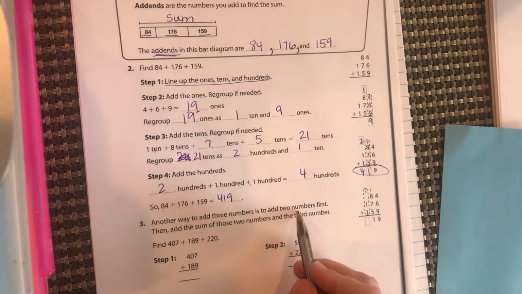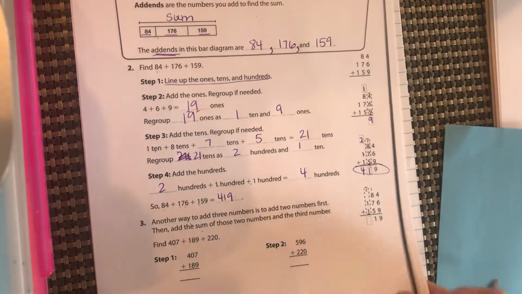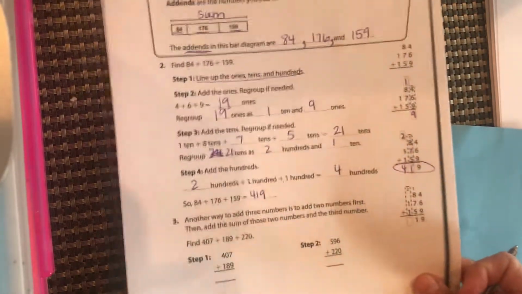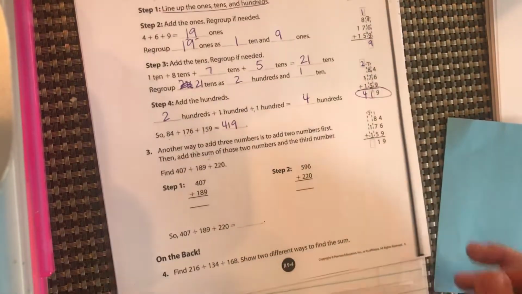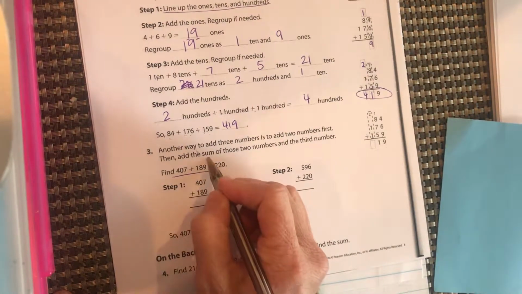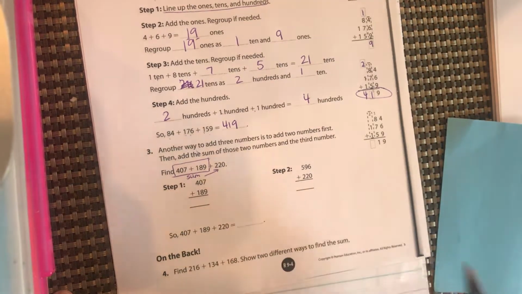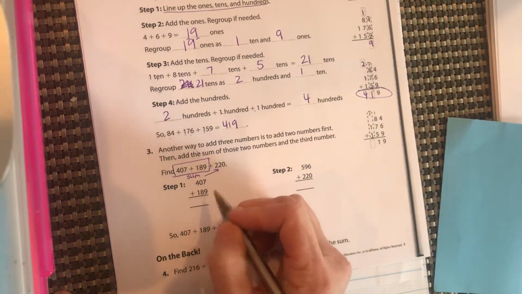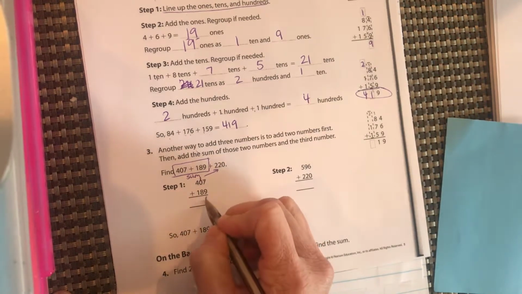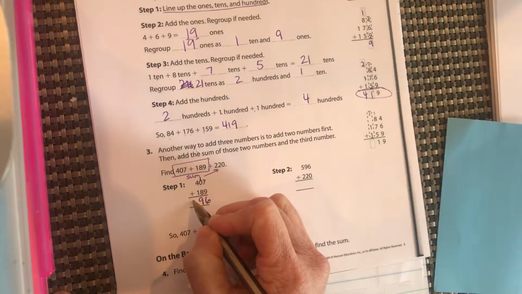Another way to add 3 numbers is to add 2 numbers first, then add the sum of those 2 numbers to the third. Well, sure, we could do it that way. I don't think it's easier, but let's take a look at it because it is, in fact, another way, okay? We can add these 2 numbers first, take our sum, and add it to 220. Sure. Okay, 9 plus 7 is 16. 1 plus 8 is 9. And 1 plus 4 is 5.